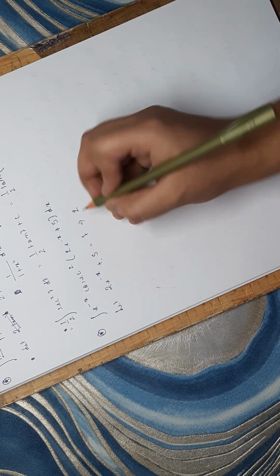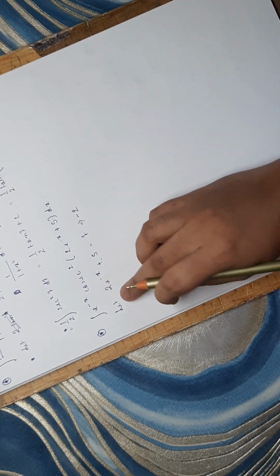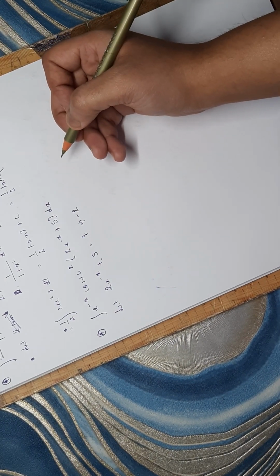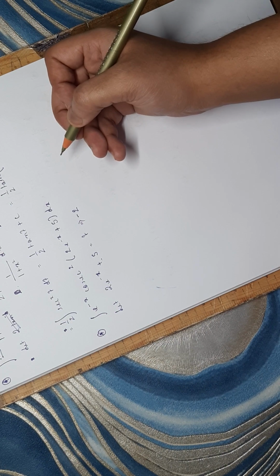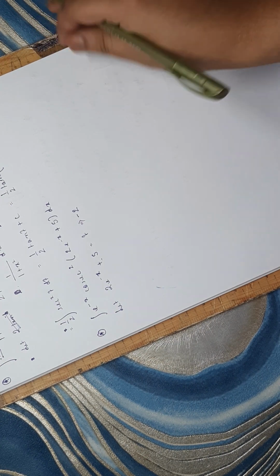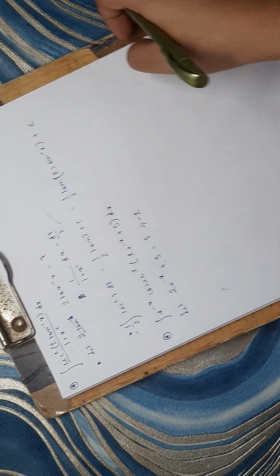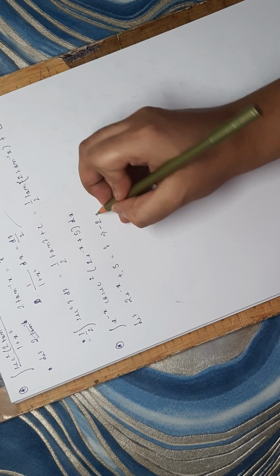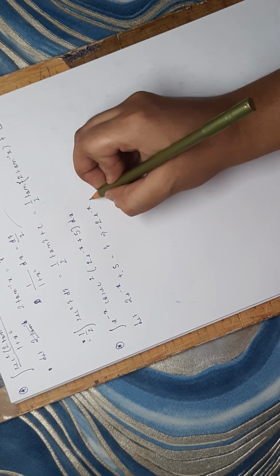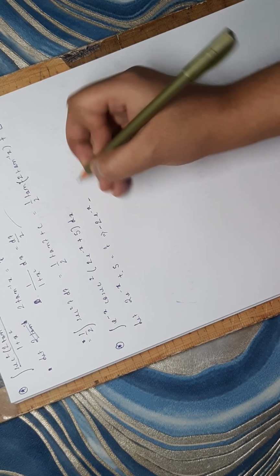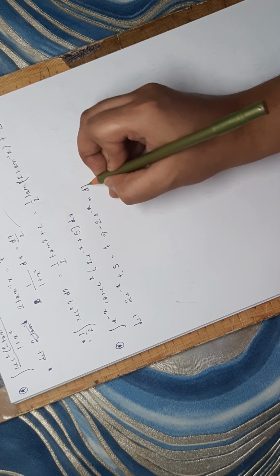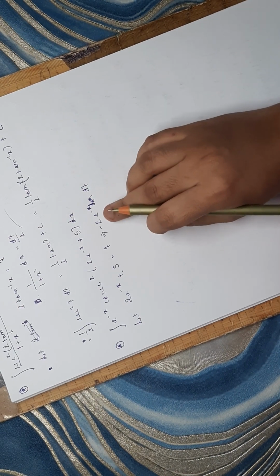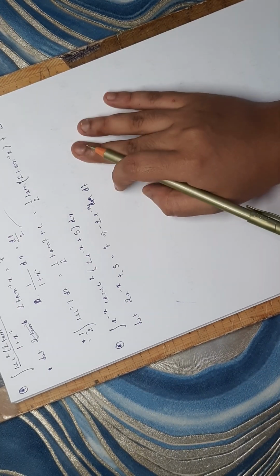And the derivative of this part will be nothing but this minus will come here and it will be a 2. And then finally what we will be getting here is e to the power minus x plus 0, and this will be equal to dt. I'm sorry, I missed the dx here. So this will be minus 2 e to the power minus x dx equal to dt.